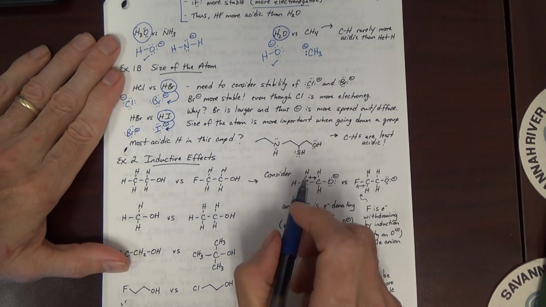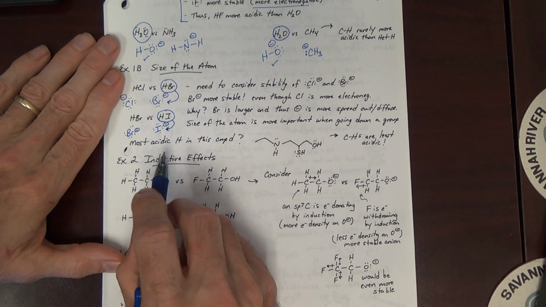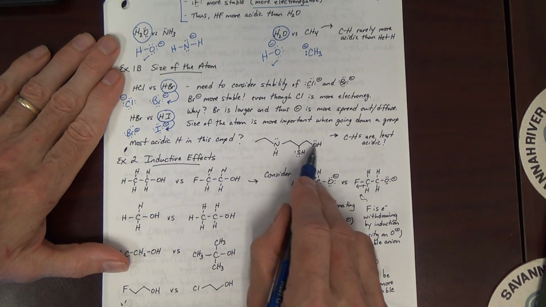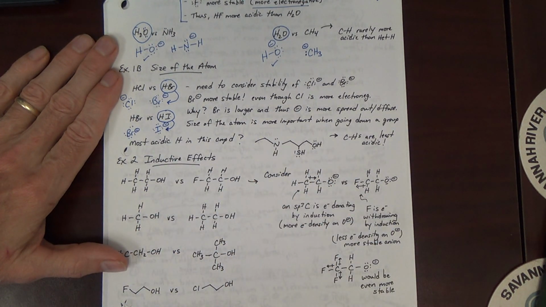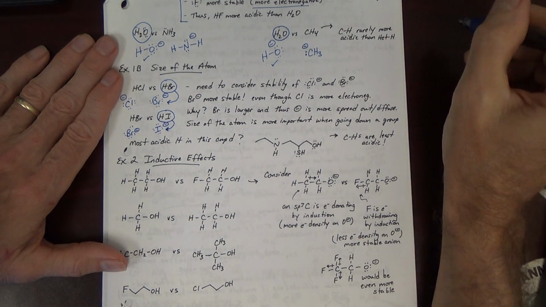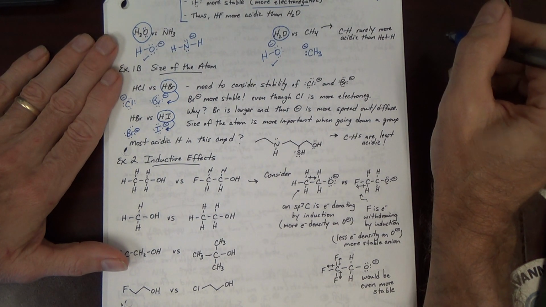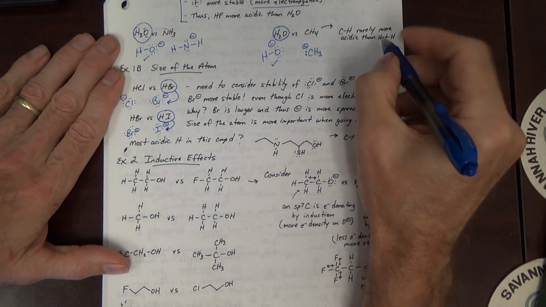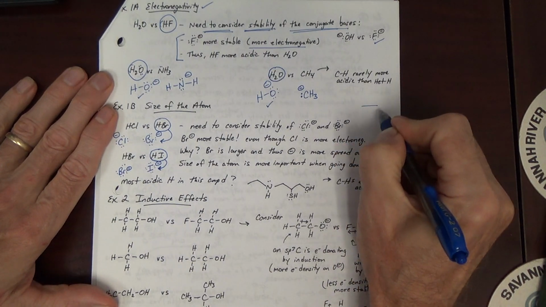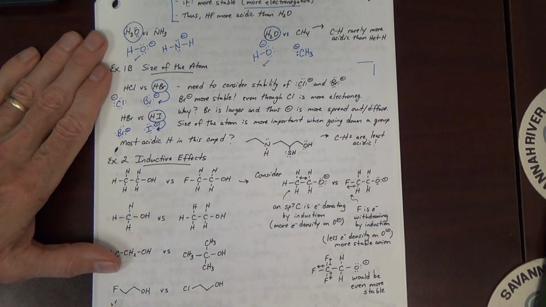Let's try this compound here. Question. What's the most acidic hydrogen in this molecule? Remember, it's easy if we're going sort of straight across or straight down to compare.